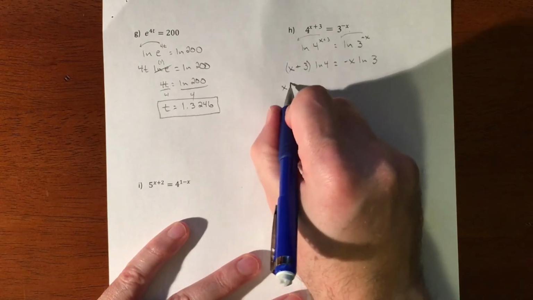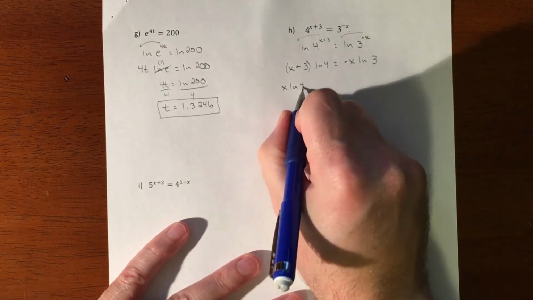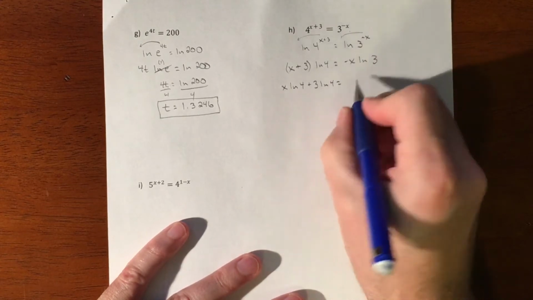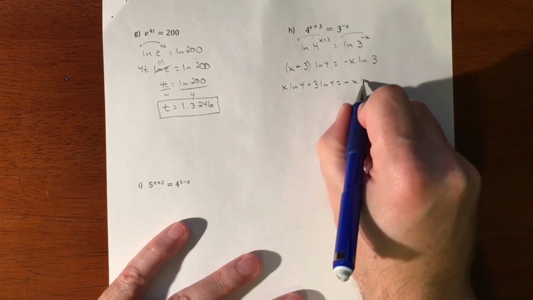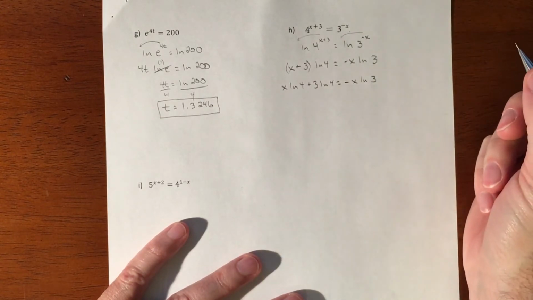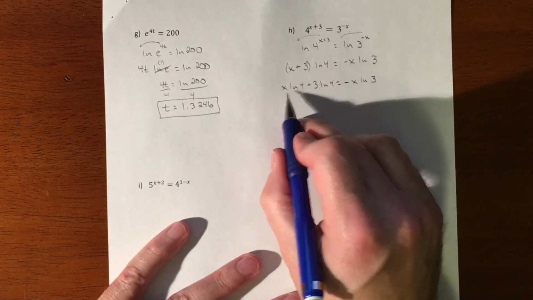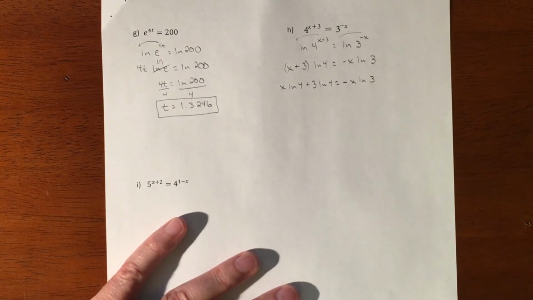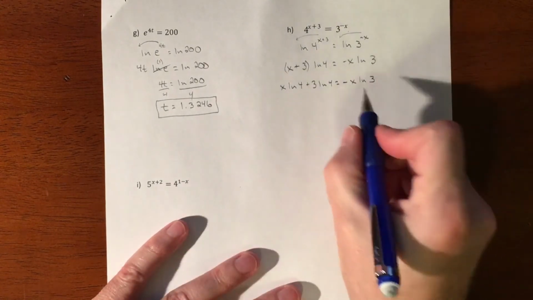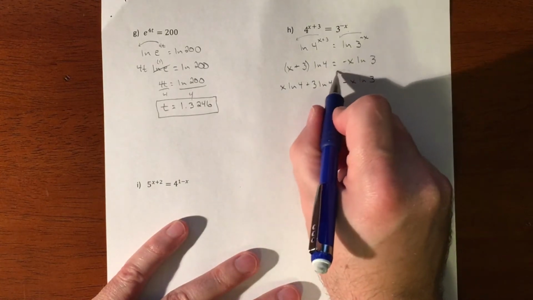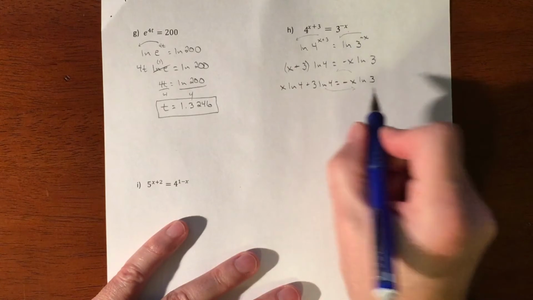Okay, so we're going to distribute this in. So that's going to be x natural log of 4 plus 3 natural log of 4 equaling negative x natural log of 3. All right, and then we have two separate x's that somehow we got to get x by itself. So really one of the best ways to do this is to get your x's on one side, anything without an x on the other side. So this piece is going to come over that way, and this piece is going to come over that way.